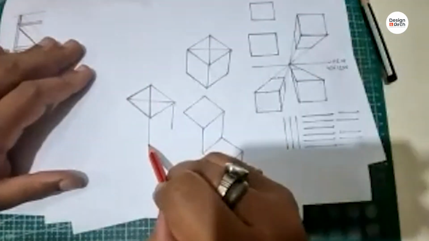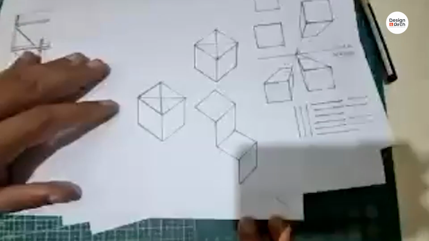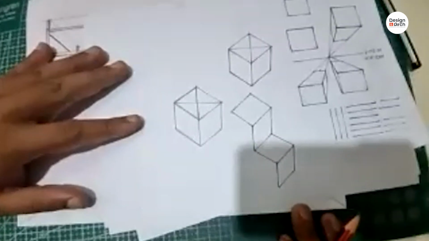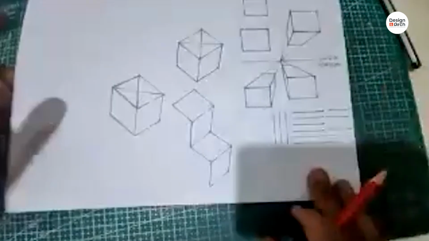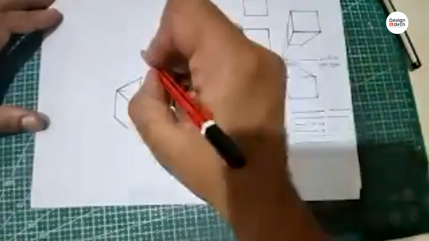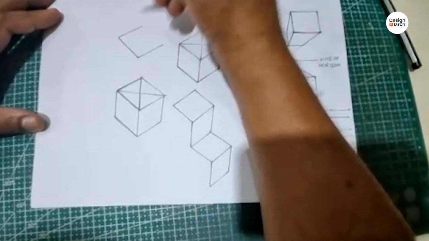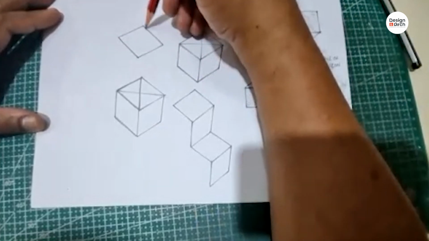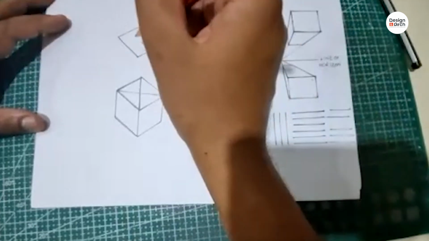We have done this before. Use pressure and see how it will change into the shading part. I want you to make two boxes and two ladders also. One is going in this direction and another one will go in the other direction.